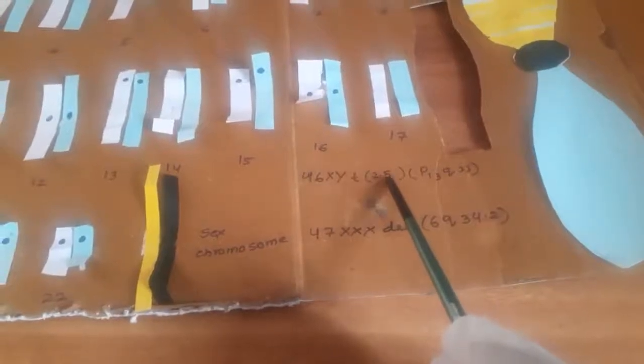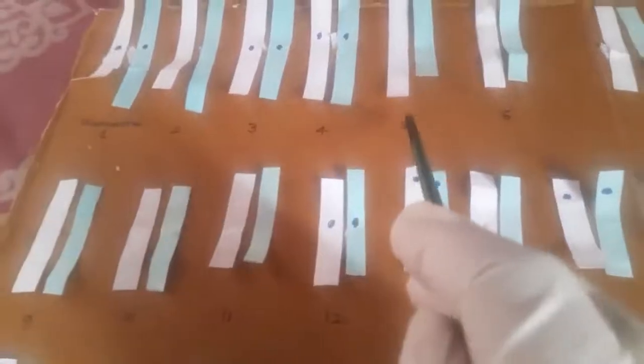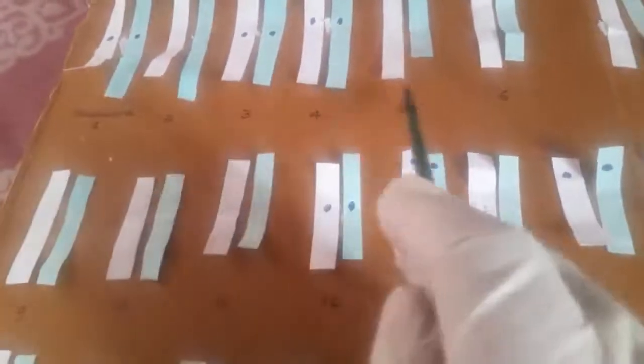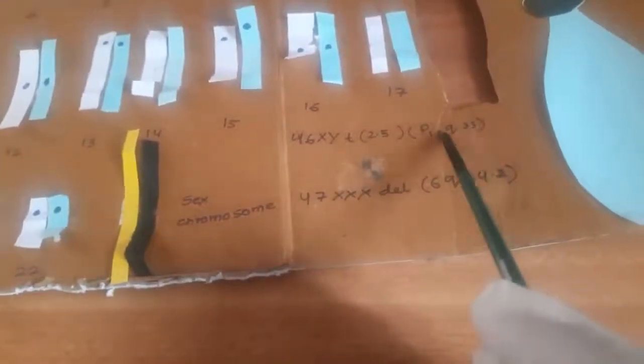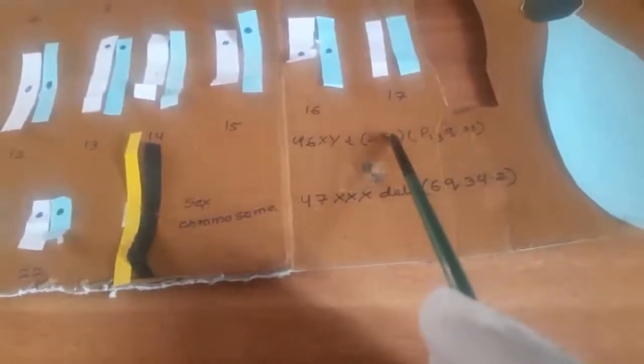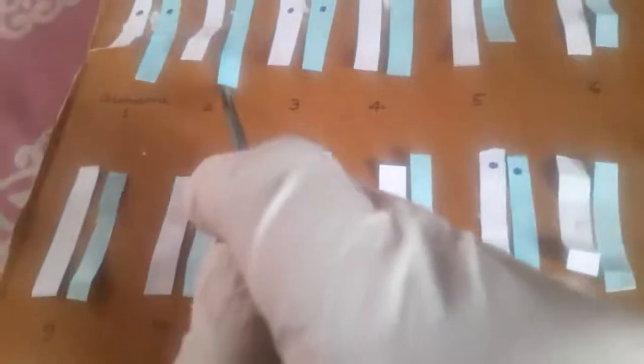And it shows the gender, that it is male, XY, and T for translocation between 2 and 5, that is chromosome number 2 and chromosome number 5. The translocation occurs between these two. P13, Q33: P13 for chromosome number 2 and Q33 for chromosome number 5. P13 for chromosome number 2.